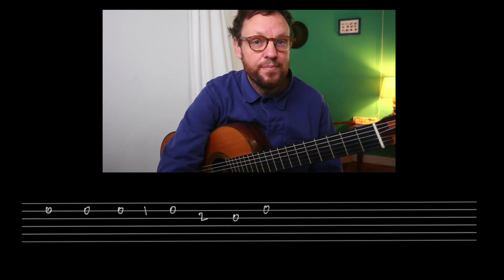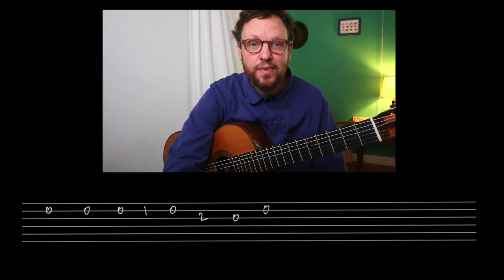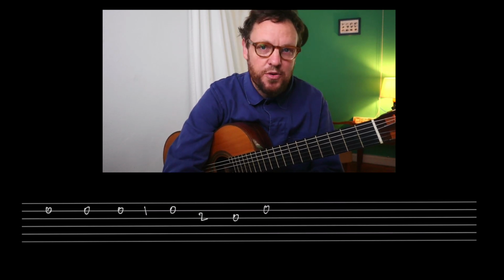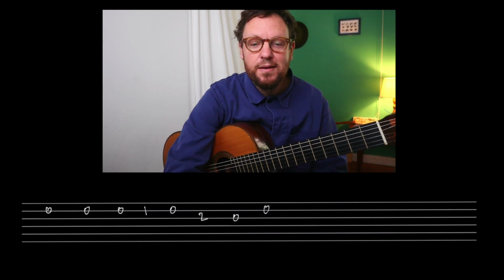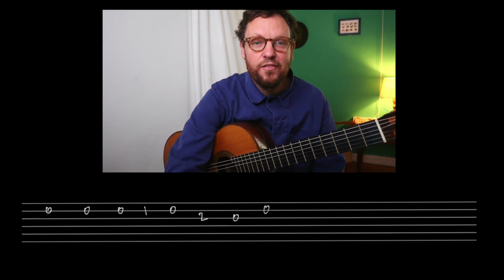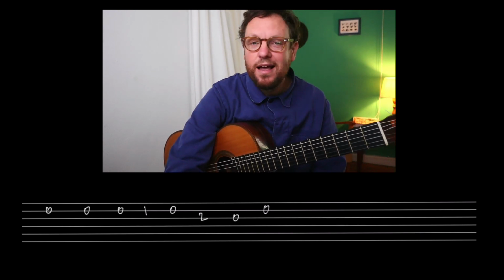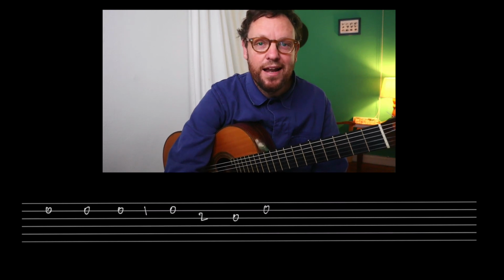You get the idea. That's tablature. Later we learn to add rhythm, so that if you don't know the piece of music, you can still know exactly how to play. But that's the basis of how to find the pitches and pretty much play anything you want to play.